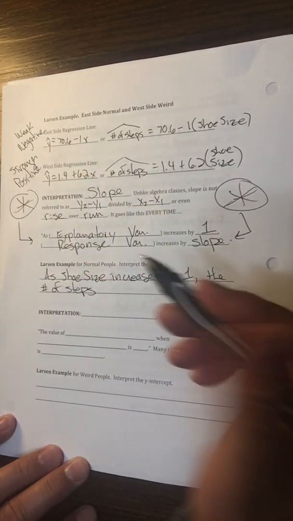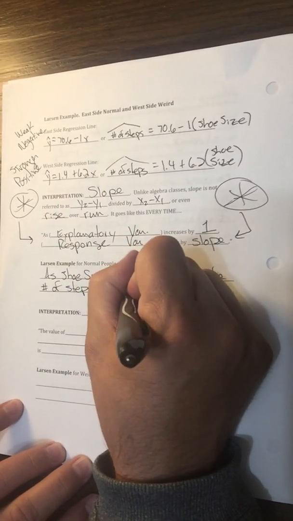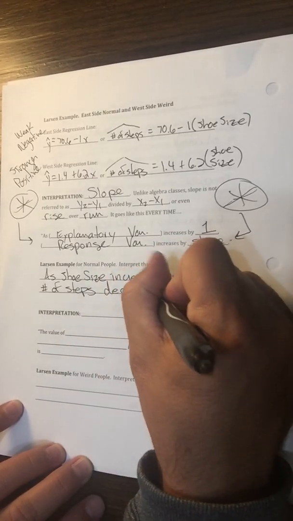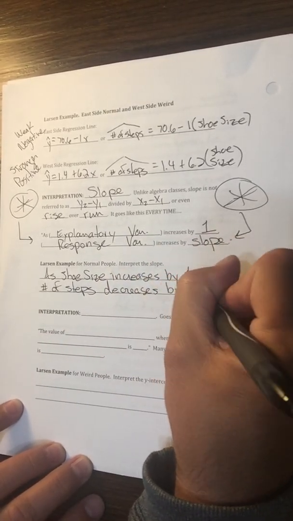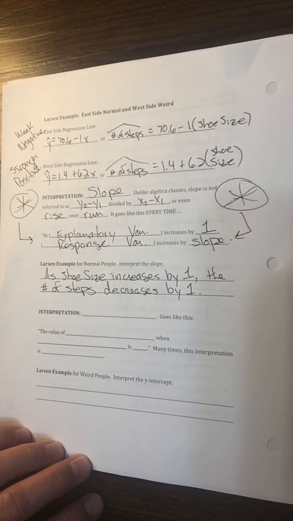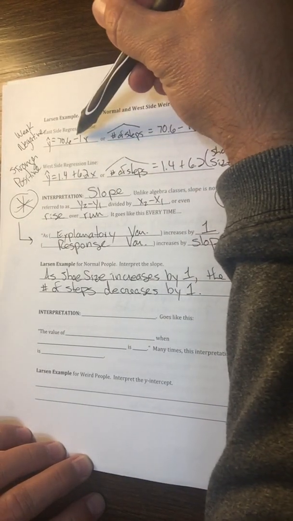It's -1, so it decreases by 1. As shoe size increases by 1, the number of steps decreases by 1.